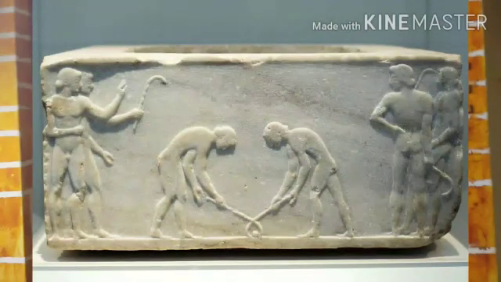A game called Keratizen by a youth was exhibited in the National Archaeological Museum in Athens. This was in the form of a sculpture. This sculpture was similar to hockey. The name hockey is derived from a French word hocquet, which means shepherd's stick.